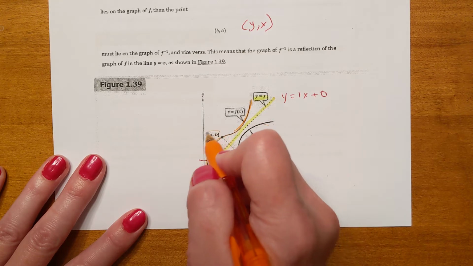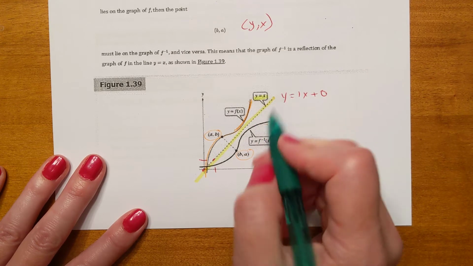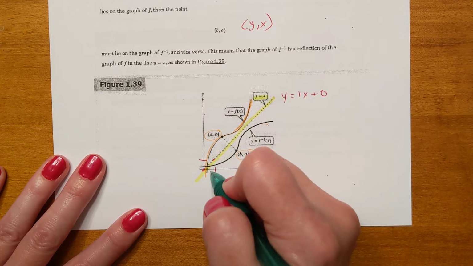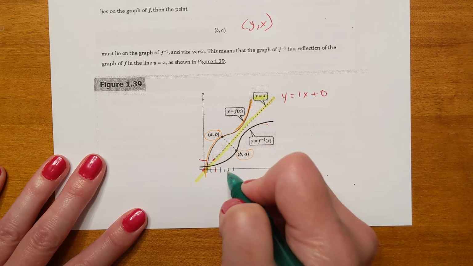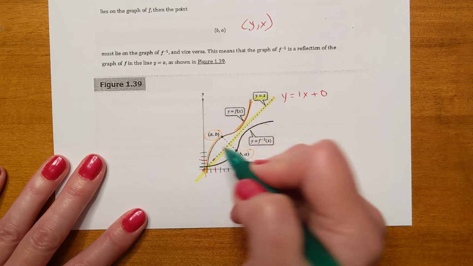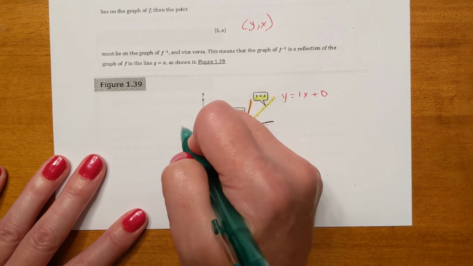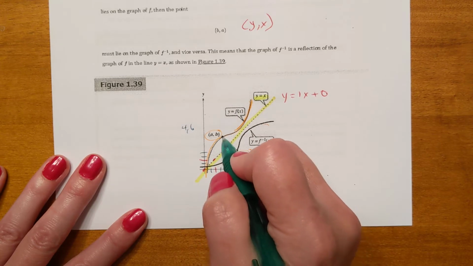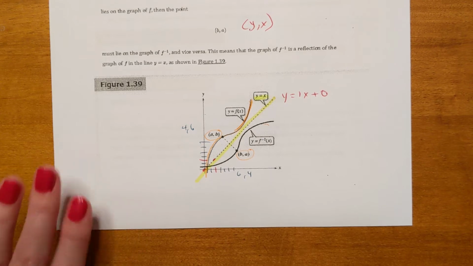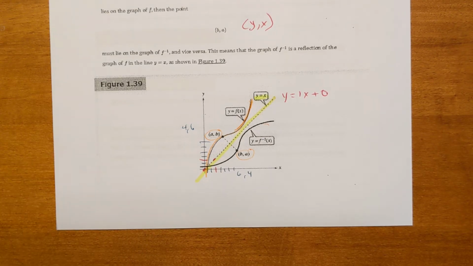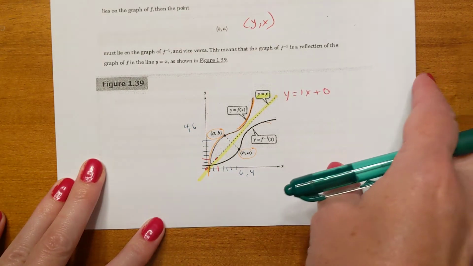So if you've got the point (a, b) on the graph, you also have the point (b, a). We could give those some numbers. This looks like it could be over 1, 2, 3, 4, 5, 6, and then up 1, 2, 3, 4. So this could maybe be the point (6, 4). That means this point here is (4, 6): over 4, up 6. So you just flip the two numbers. We're going to do that on the next page on the very first one.